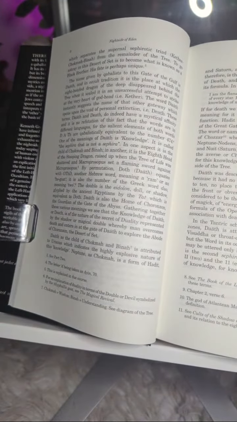These terms, Doth and death, do indeed have a mystical affinity, and it is no refutation of this fact that the words are in different languages, for the salient elements of both words, Da'ath, are Kabbalistically equivalent to the number 474, the letter A being taken as Ayin, 70. One of the meanings of Doth is knowledge, right? It is called the Sephira that is not a Sephira. In one aspect, it is the child of Chokmah and Bina.